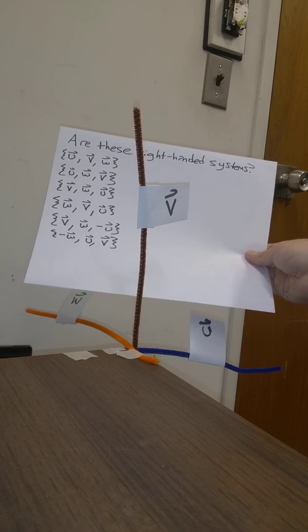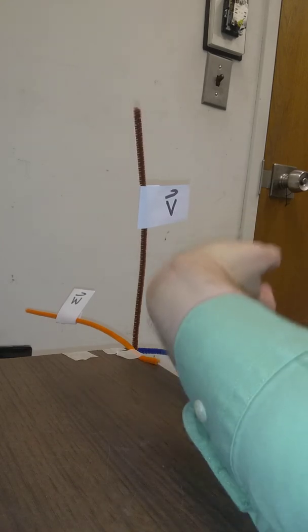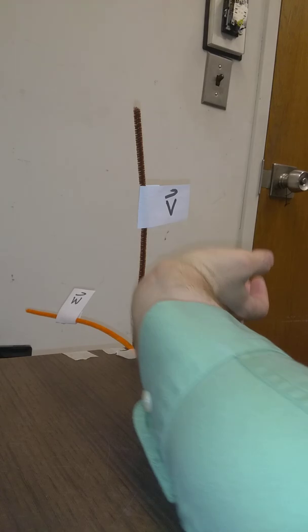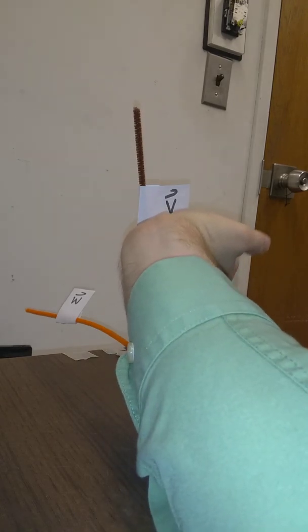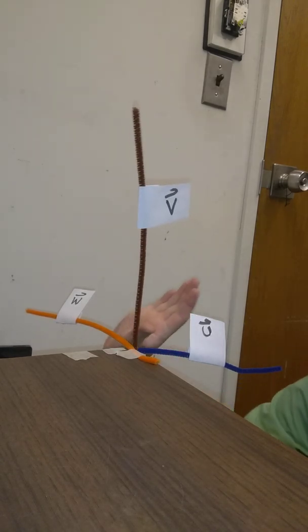The first one we want to do is UVW. Is UVW a right-handed system? In order to do UVW, I have to put my fingers in the direction of U, and then curl them in the direction of V. Let me try a different angle here, because sometimes it's a little awkward.